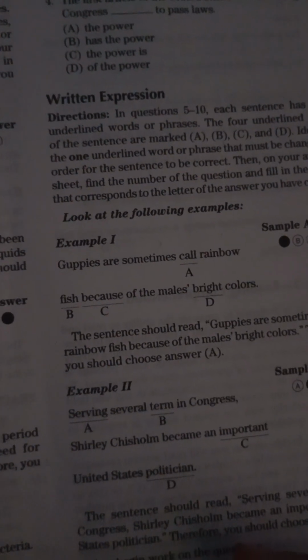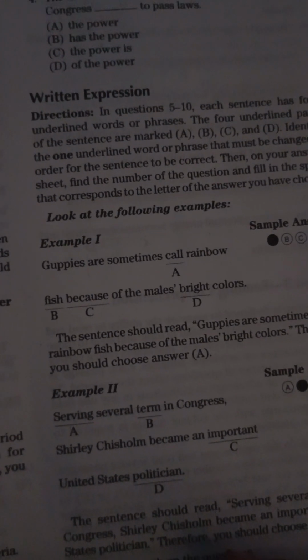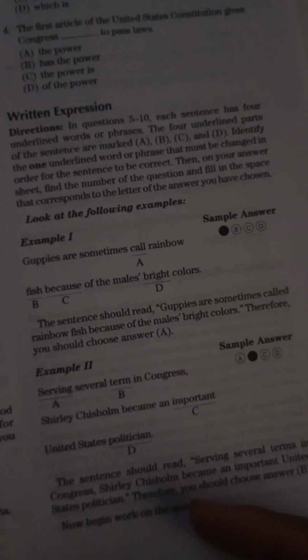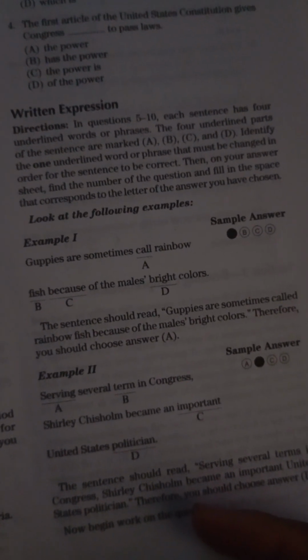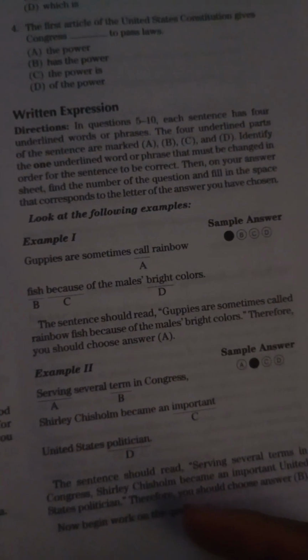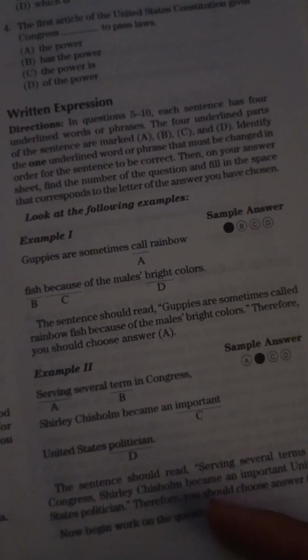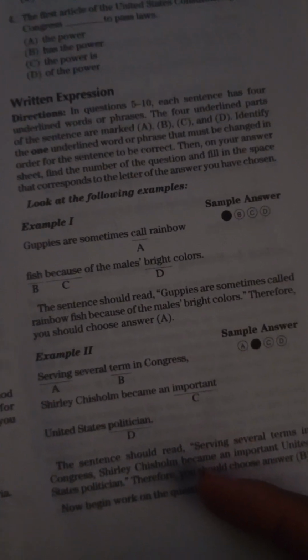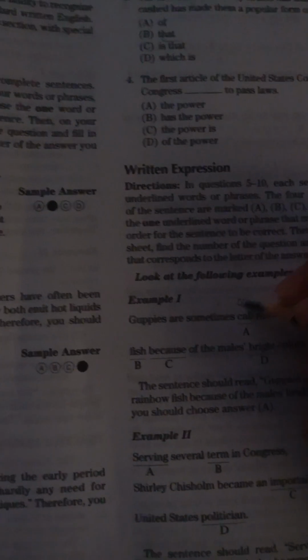Written expression. These guppies are sometimes called rainbow. The sentence should read: Guppies are sometimes called rainbow fish because of the male's bright colors. Oh, no, now I read it correctly. Therefore, you should, that is wrong. I mean, it should be called, right? Should be called, not call. Sometimes called.